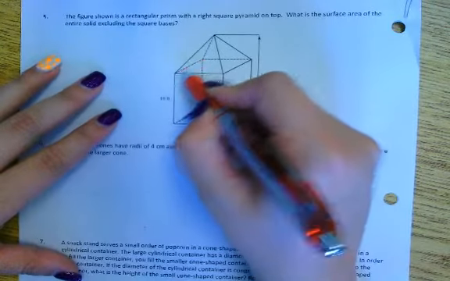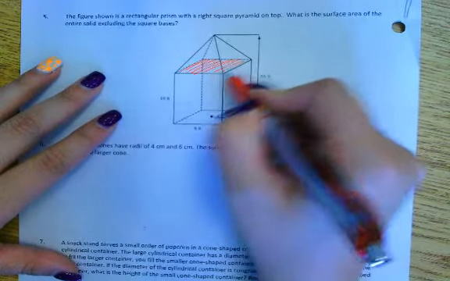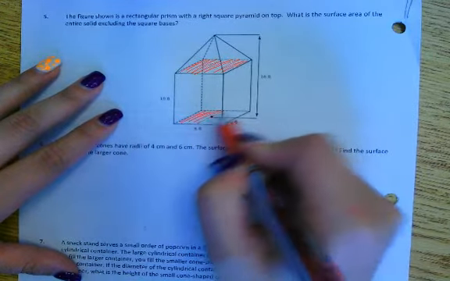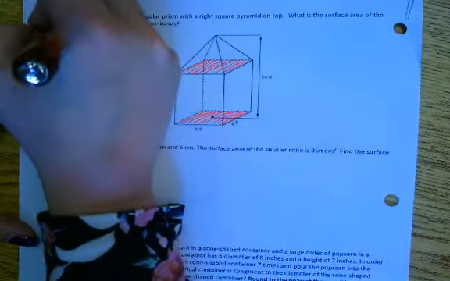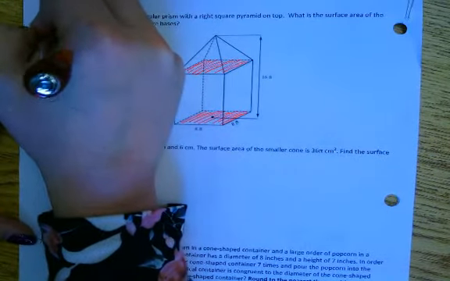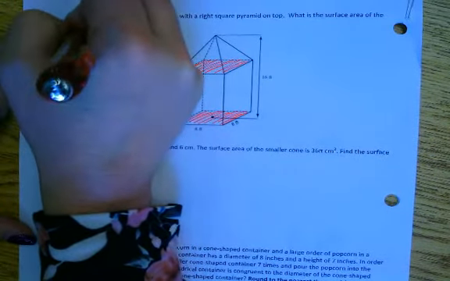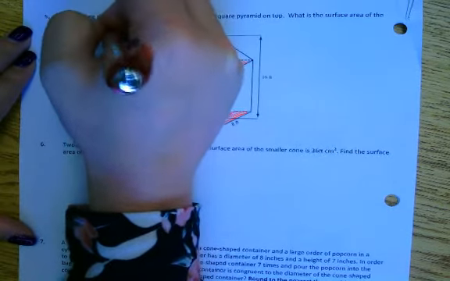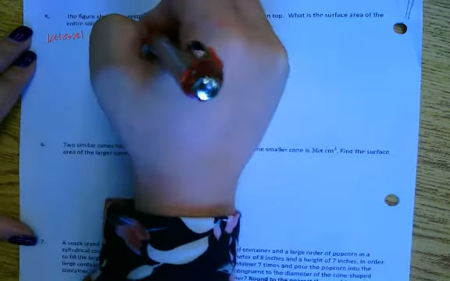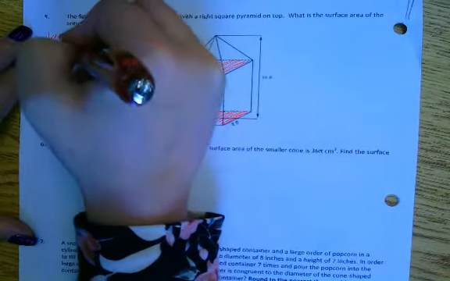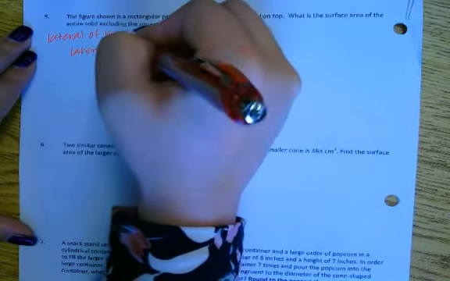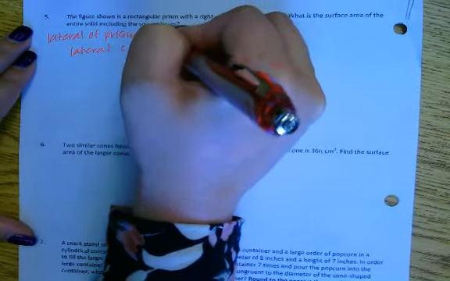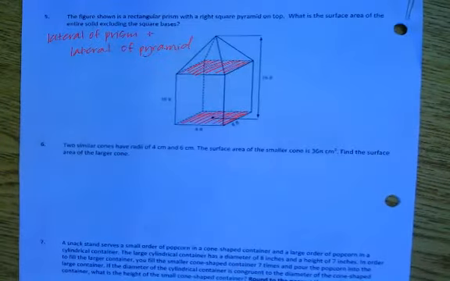So what are you finding for both? Lateral surface area. So you need the lateral surface area of the prism plus what? Very good. Lateral of the prism plus lateral of the pyramid. Alright, go. And then do number 6 when you're done. 6 is a review from chapter 3.